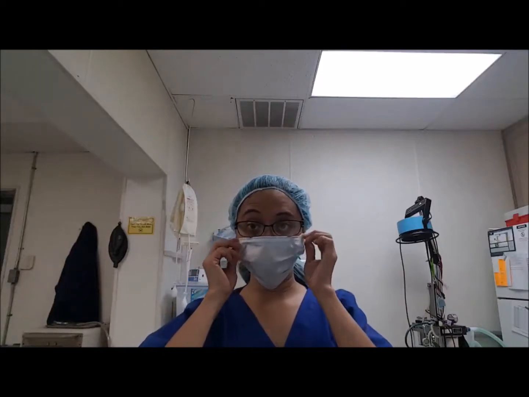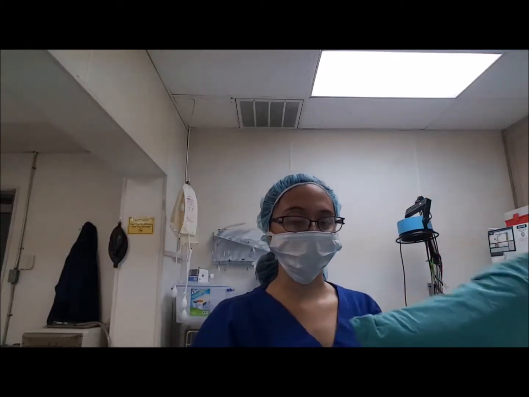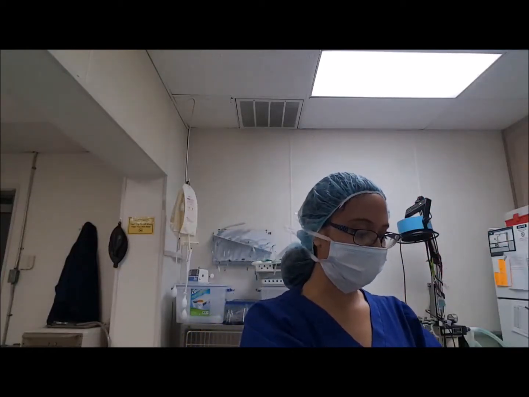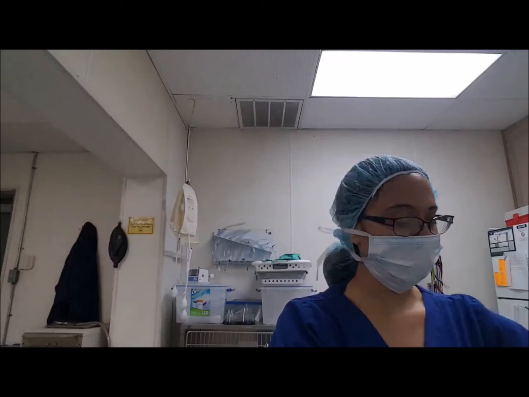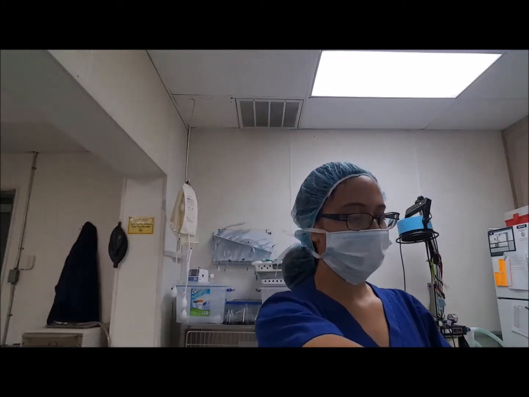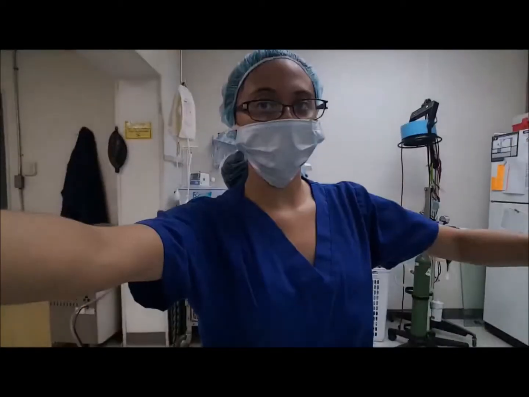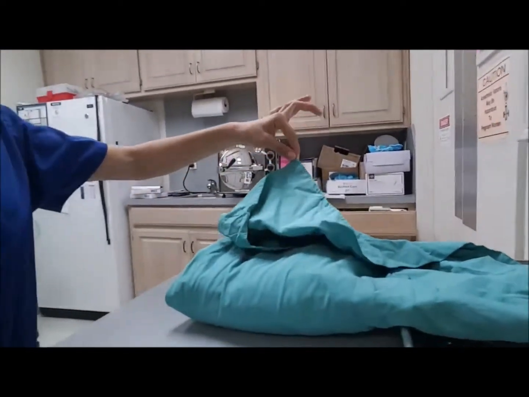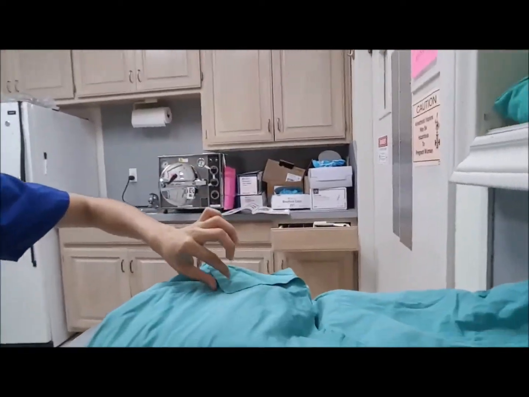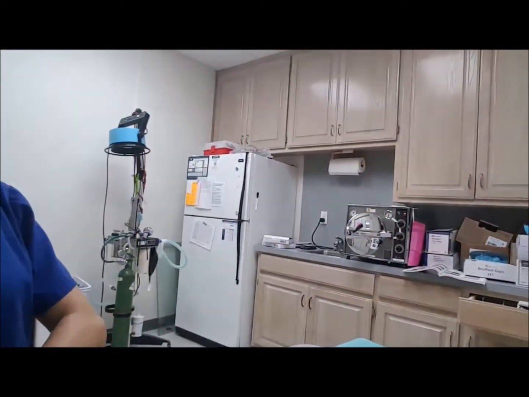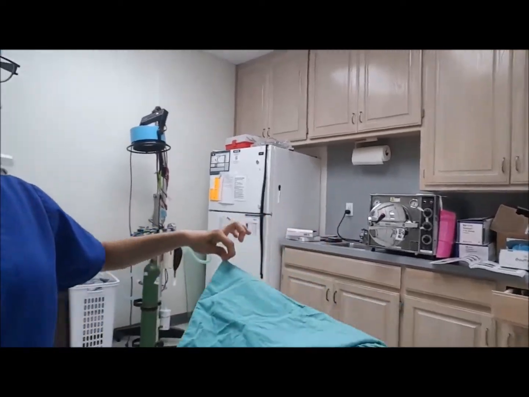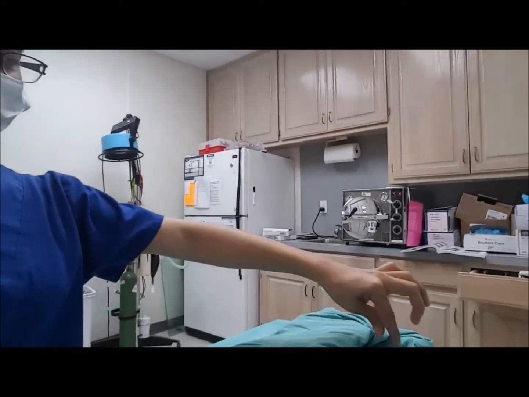So today I'm going to be showing how to scrub in for surgery. The first thing we're going to do is grab our gown pack, and we are going to open it, grabbing onto the folds, like so.